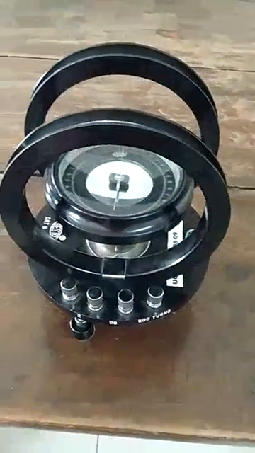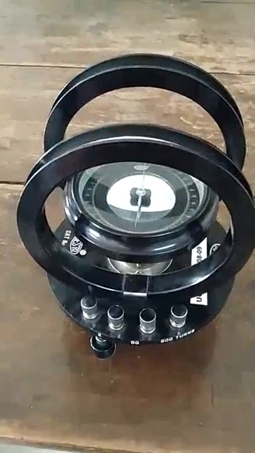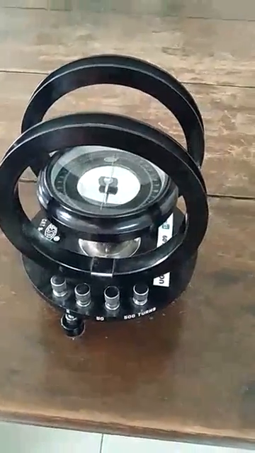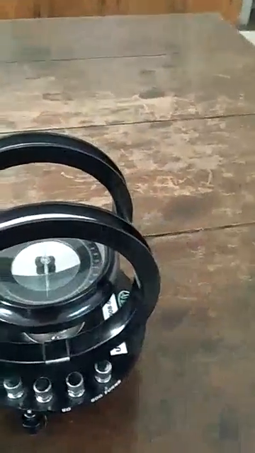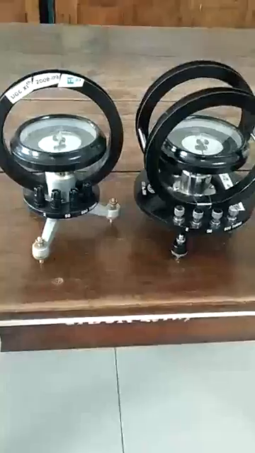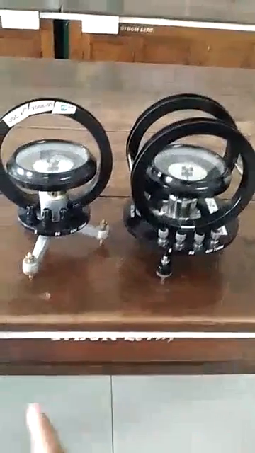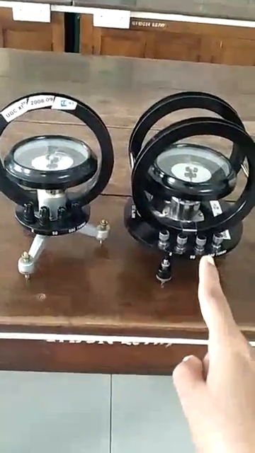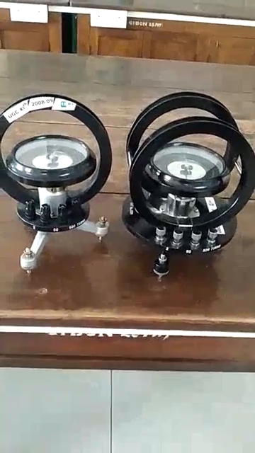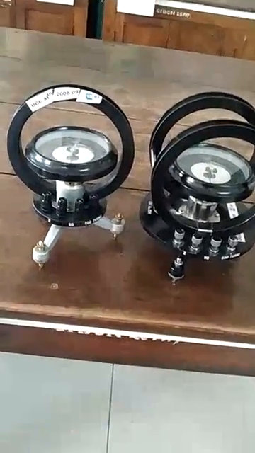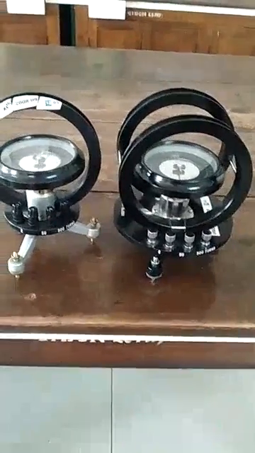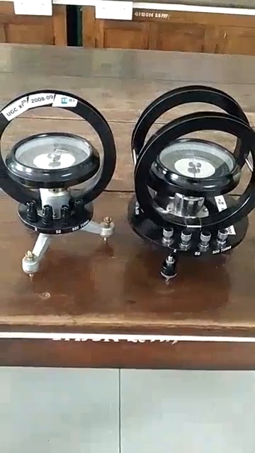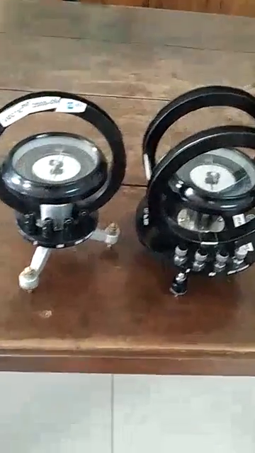Now we are moving to another thing, called the Helmholtz galvanometer. If you see both the pictures in one frame, this is the tangent galvanometer and this is the Helmholtz galvanometer. We come to know that only one circular coil is there in the tangent galvanometer, but in the Helmholtz galvanometer there are two circular coils. If you see the figure, you will come to know.